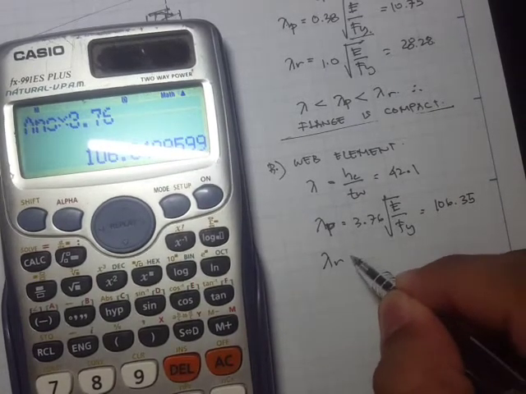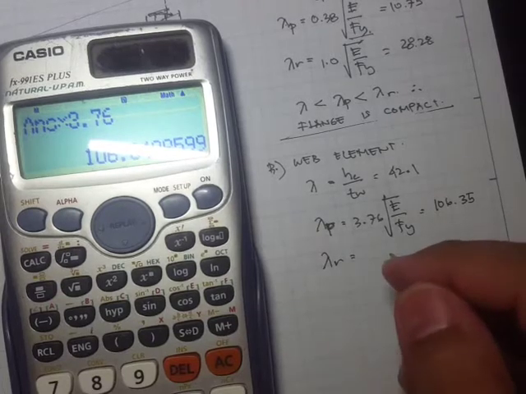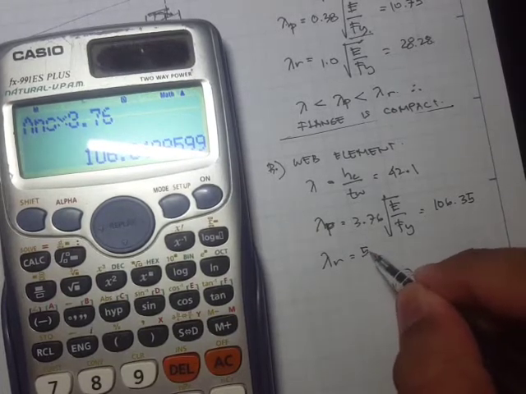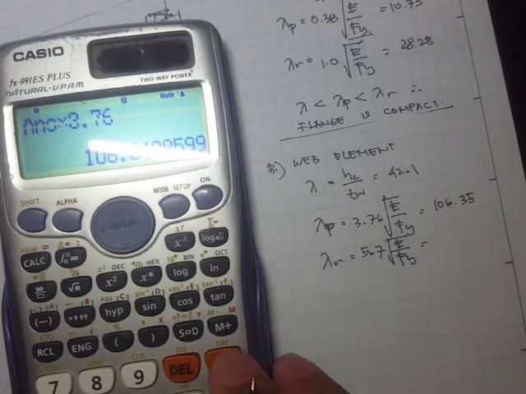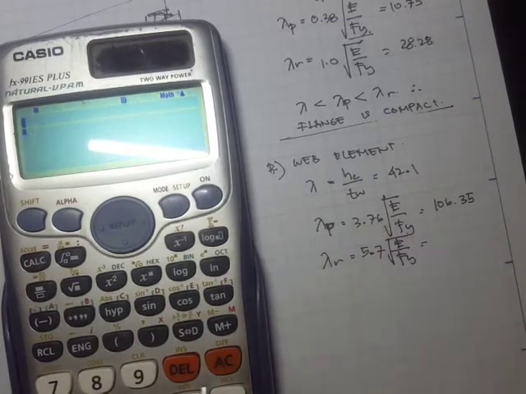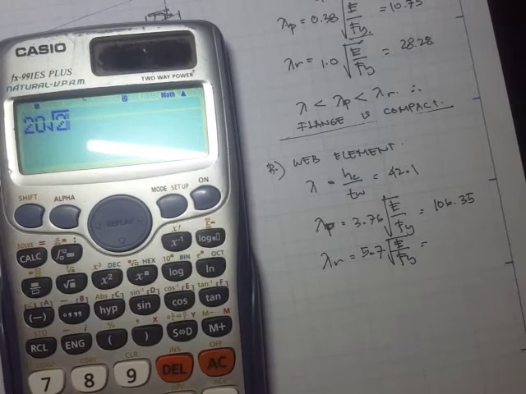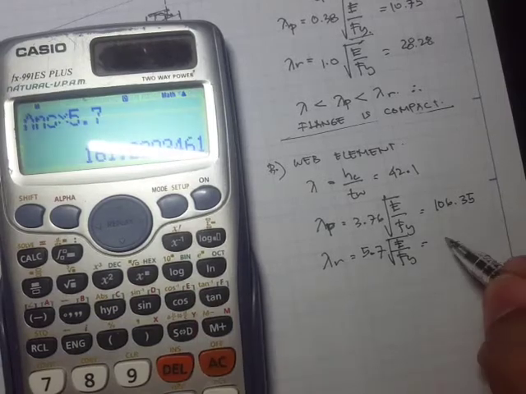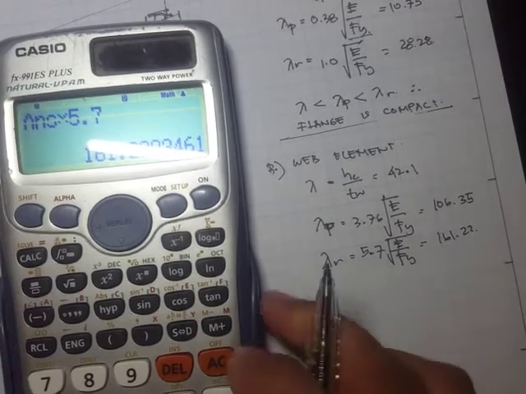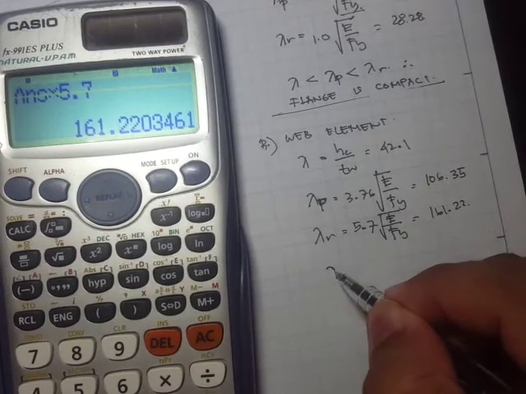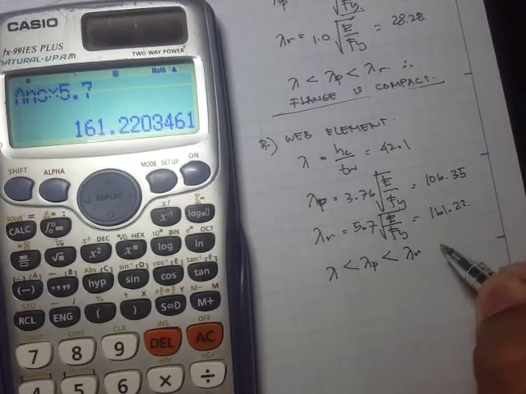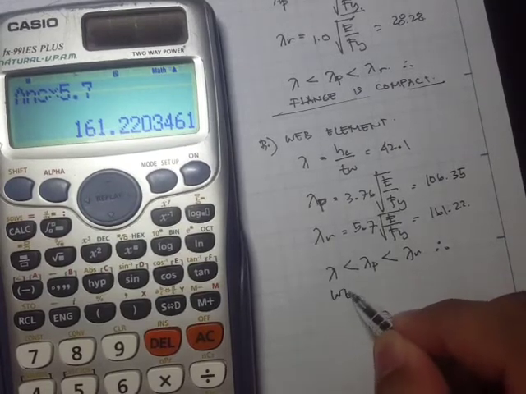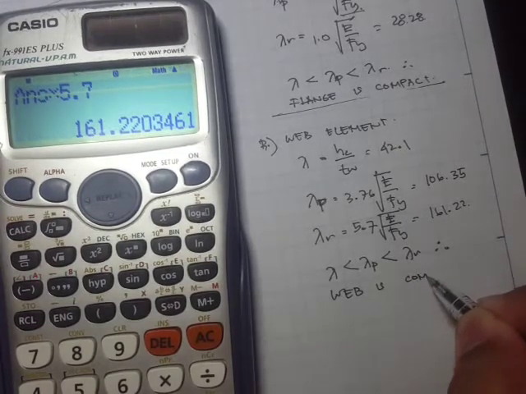The other limiting value, lambda sub r, is 5.7 square root of E over Fy. This one is 20 square root of 2 times 5.7, this is 161.22. So we see that this lambda is less than lambda sub p, which is less than lambda sub r. Therefore, the web is compact.